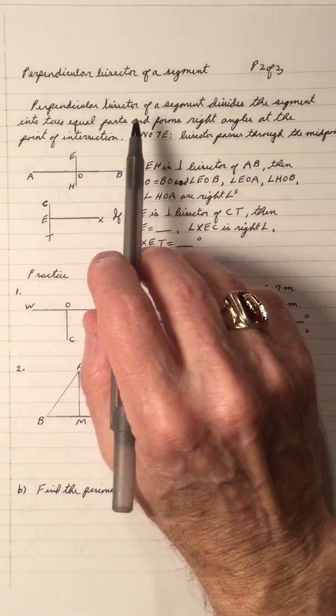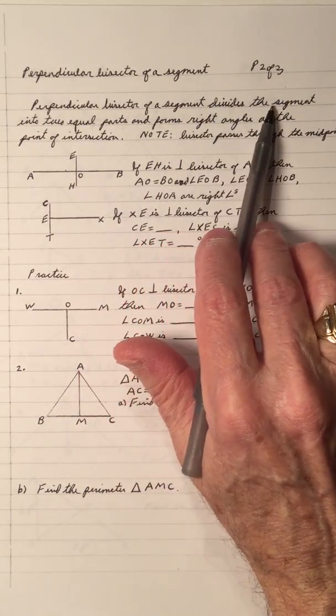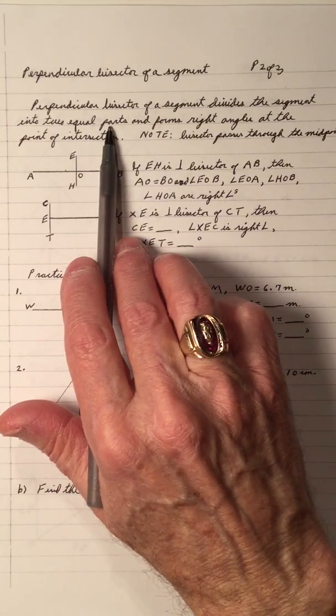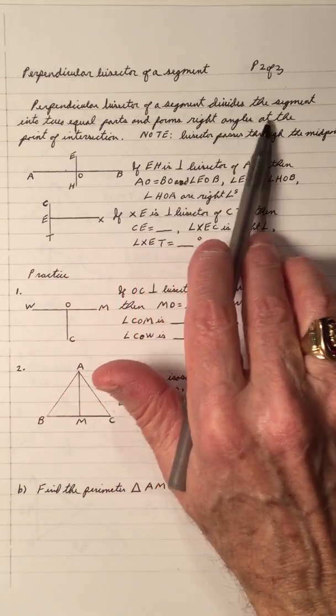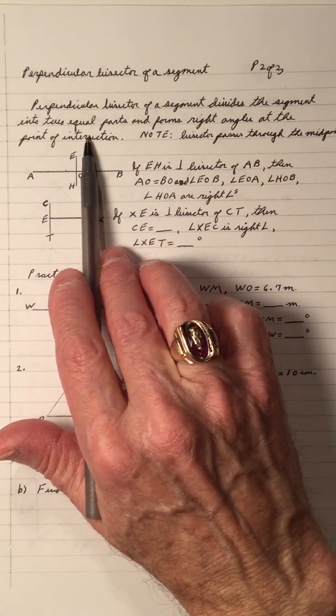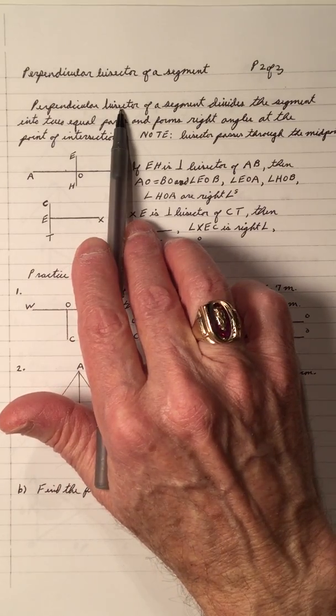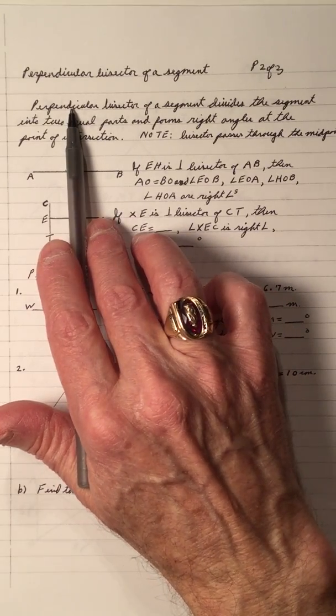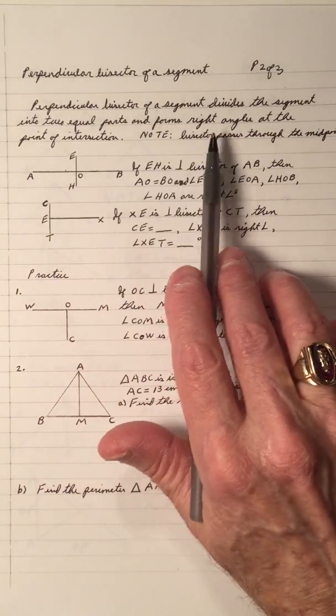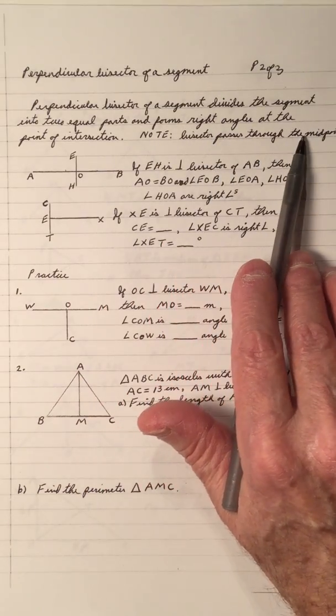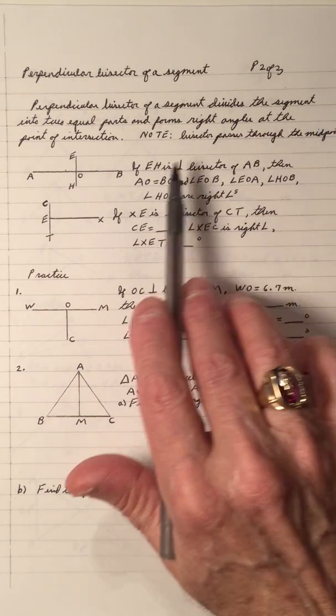A perpendicular bisector of a segment divides the segment into two equal parts and forms right angles at the point of intersection. So bisector means two equal parts and perpendicular lines form right angles. A bisector passes through the midpoint because it bisects.